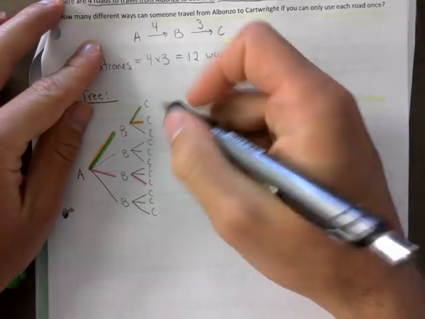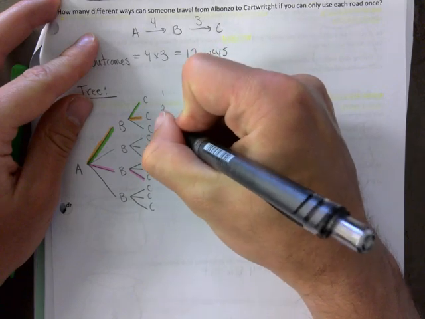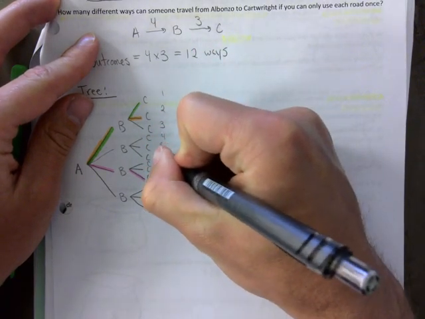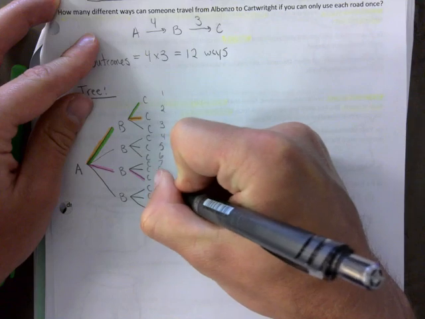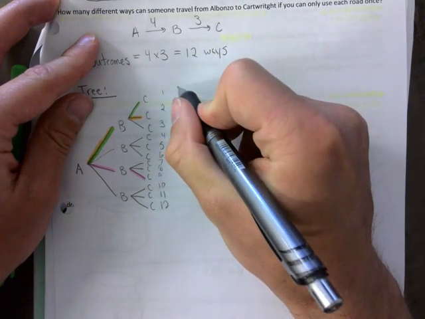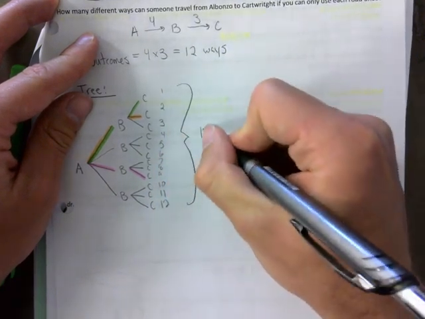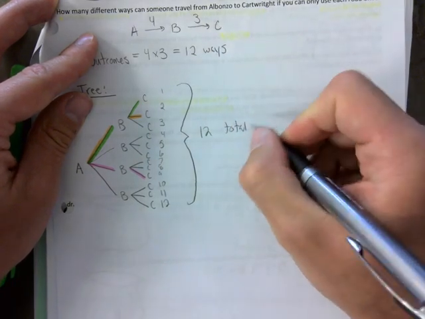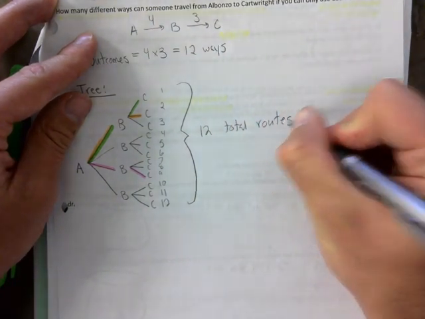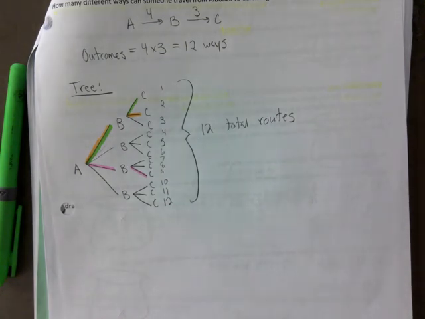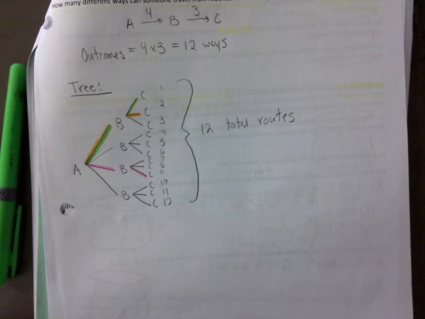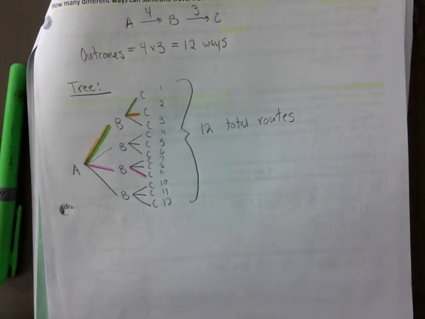So your end results: you have 1, 2, 3, 4, 5, 6, 7, 8, 9, 10, 11, 12. So 12 total routes. This is an example where an outcome tree may be a little more useful instead of an outcome table.